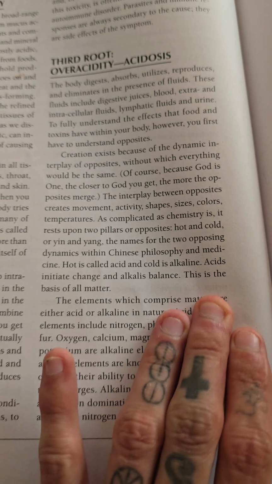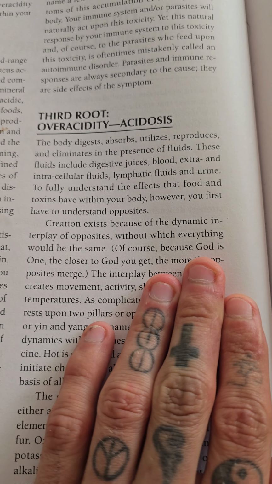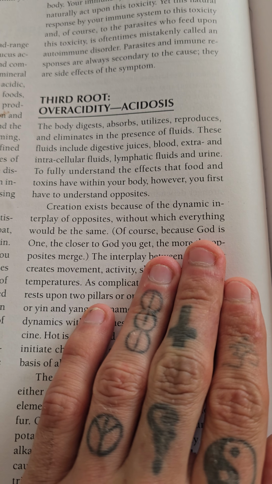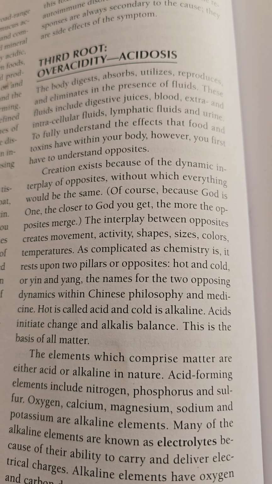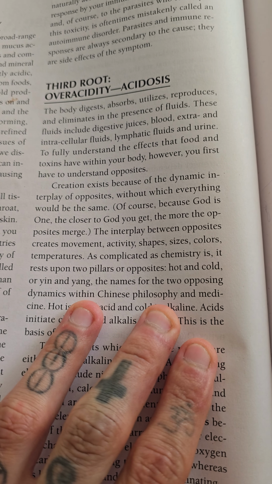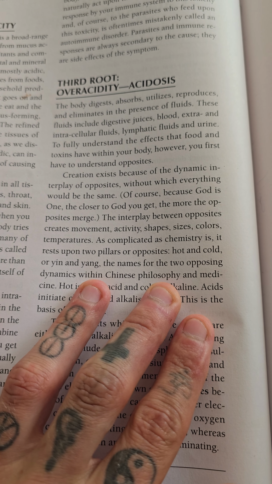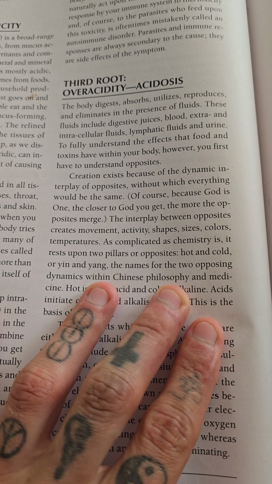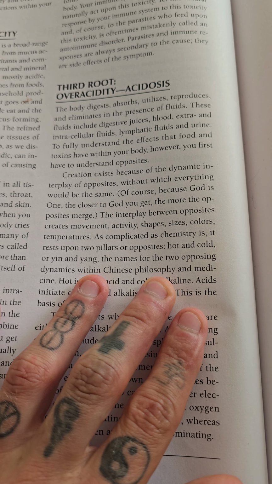So the third root cause, which is the main cause, is acidosis, over acidity. The body digests, absorbs, utilizes, reproduces, and eliminates in the presence of fluids. These fluids include digestive juices, blood, extracellular and intracellular fluids, lymphatic fluids, and urine.